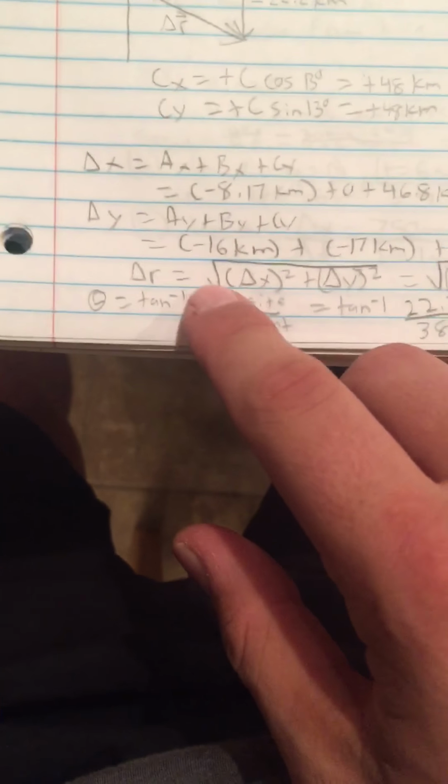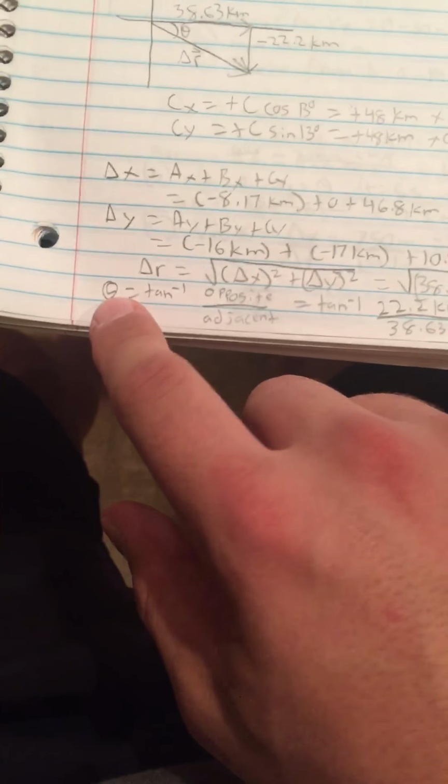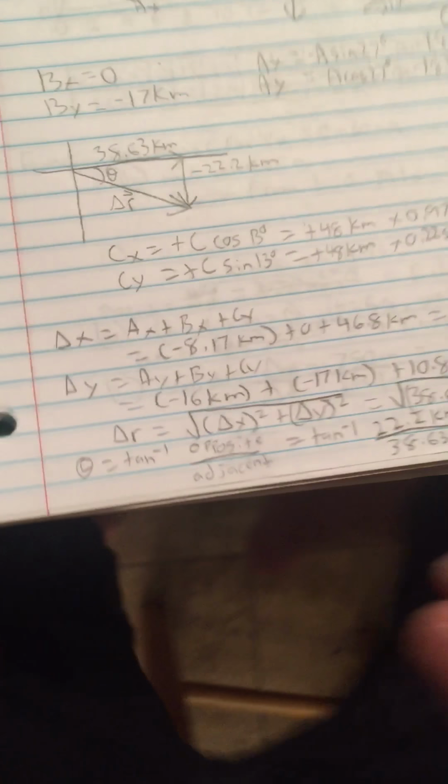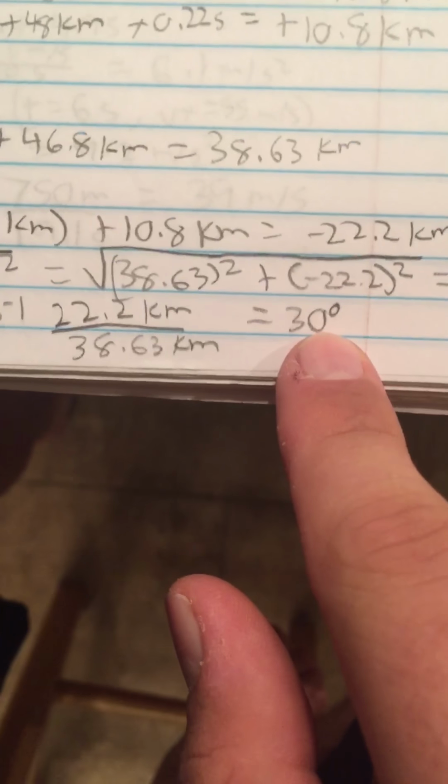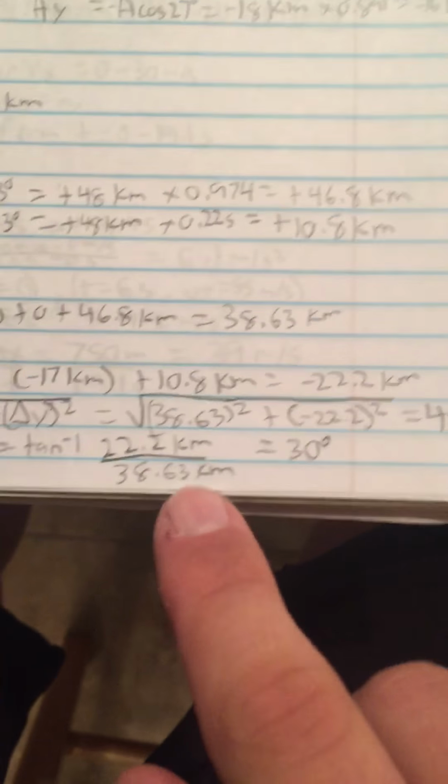Now the magnitude and direction of the change in r are found using this equation right here, which is the change in r equals the square root of the change in x squared plus the change in y squared. Then I plug my values in for that, and I got 45 kilometers. So then to find the angle, you have to use the equation theta equals the inverse tangent of opposite over adjacent. I plug my values in for that, and then I get 30 degrees. So the magnitude of the entire trip is going to be 45 kilometers at 30 degrees.